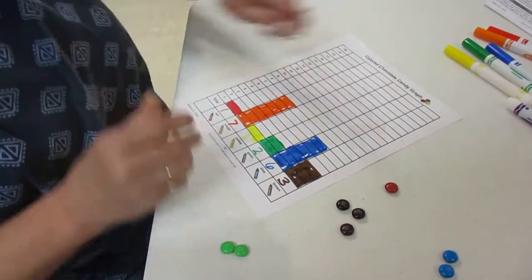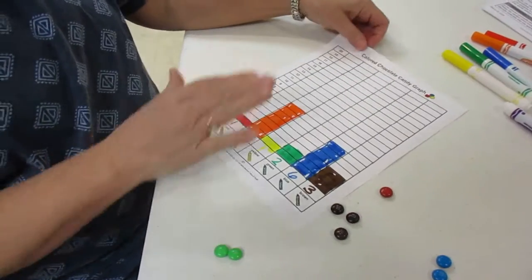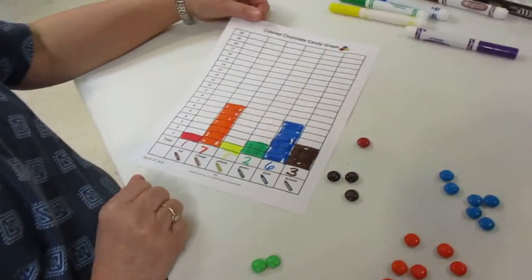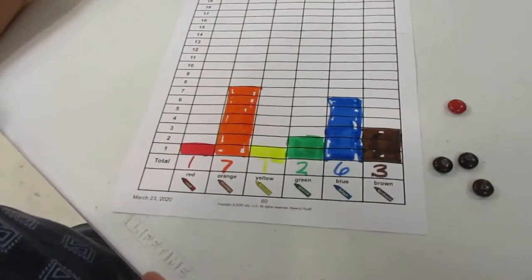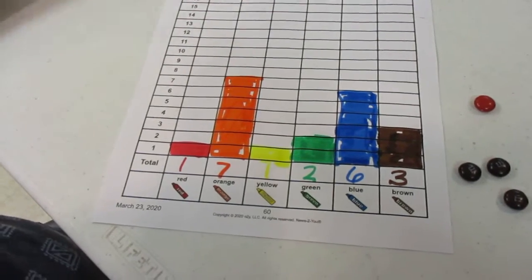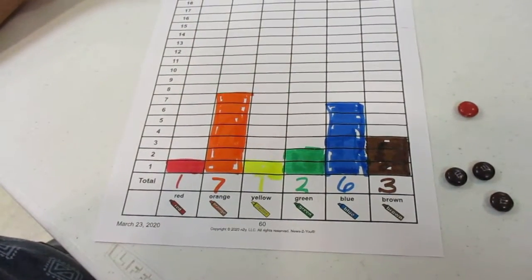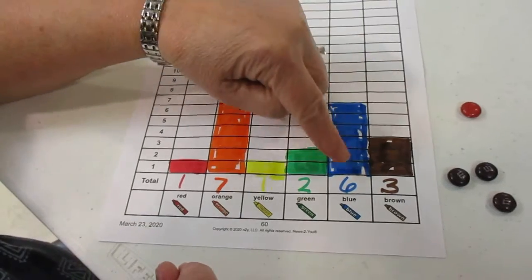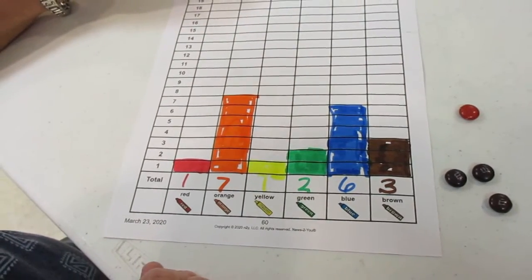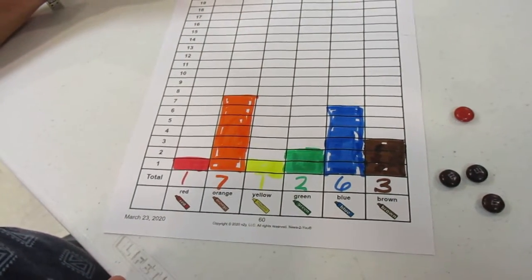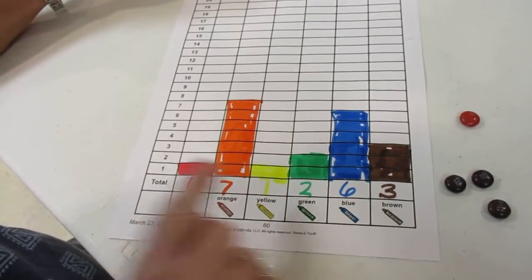Now we can use this data. We have organized it. We can use this data to check and see which amount of candies we had the most of. We can see up here that 7 orange candies was the most. 6 was next. We can look and see which amount of candies was the fewest. We have 2 that only had 1.